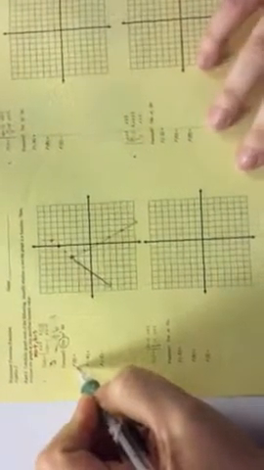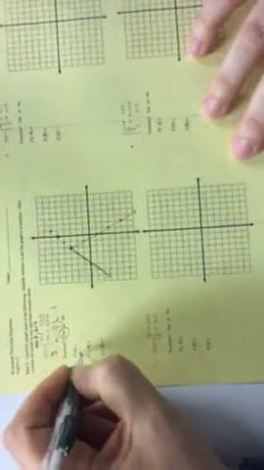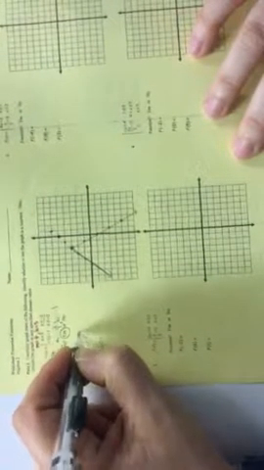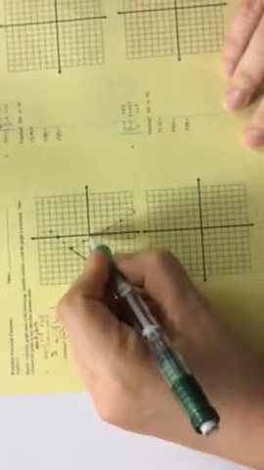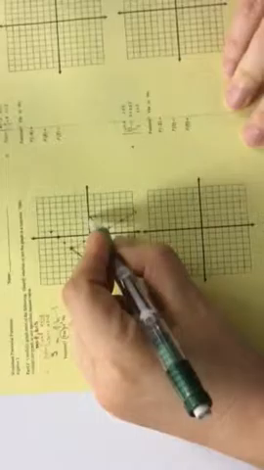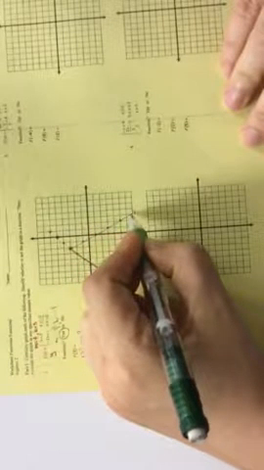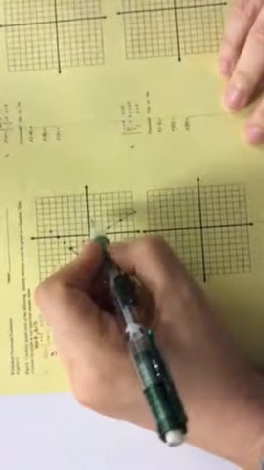Now, f of 3, this is asking me when x equals 3, what is the y? That first f of 3. So I'm going to go over to x equals 3, 1, 2, 3, and I'm going to try and figure out, well, that's not a nice question. I don't know why it's asking me for such a yucky one, but whatever. Oh, it is a nice question.